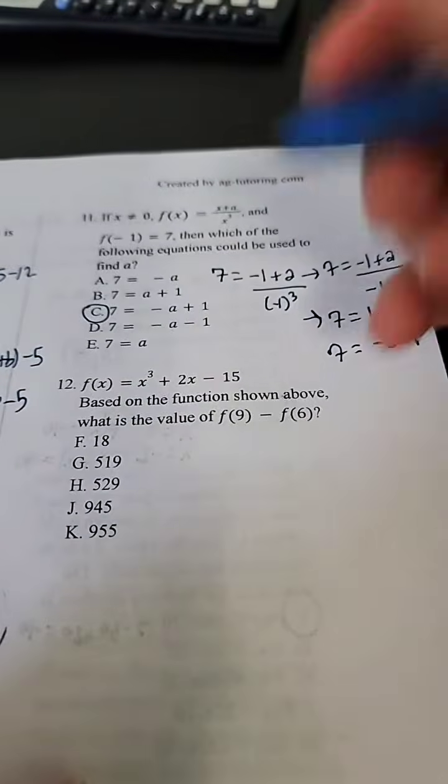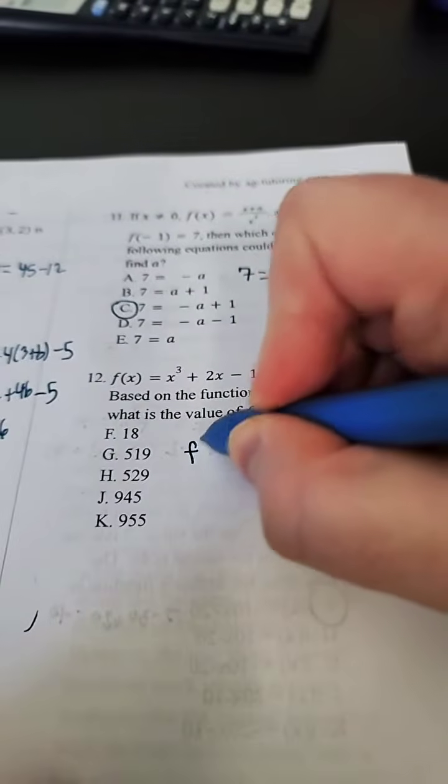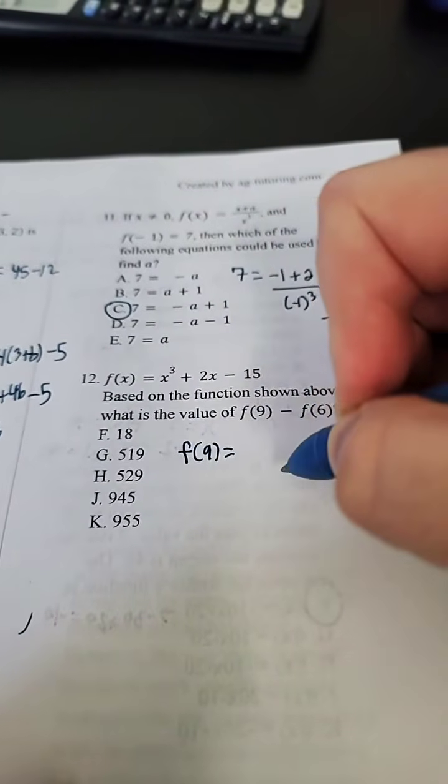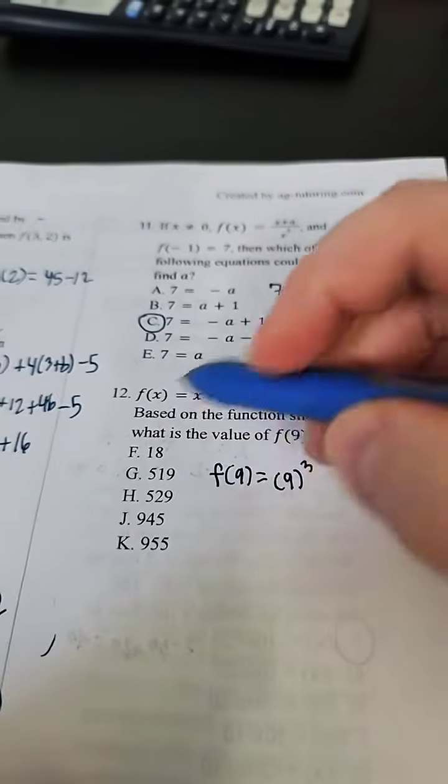So then let's go to number 12. What is the value of f of 9 minus f of 6? So f of 9 is going to be equal to 9 cubed, because we're just plugging in a 9 for x.